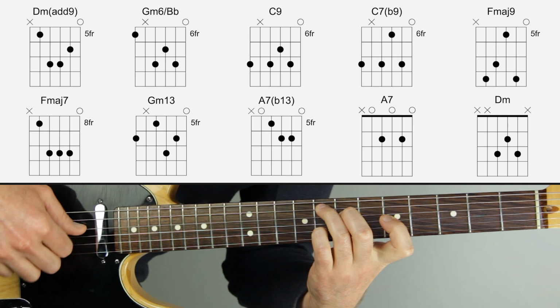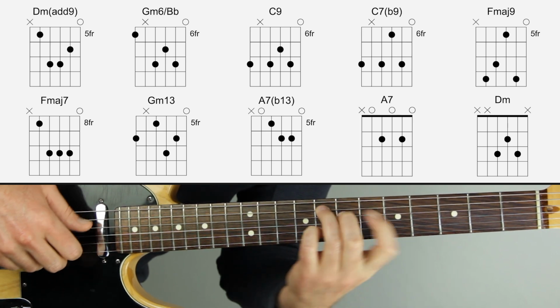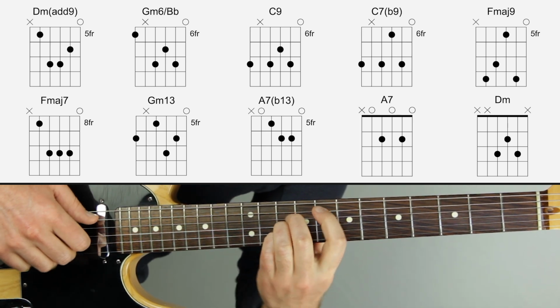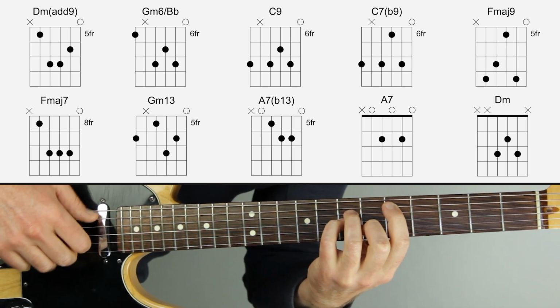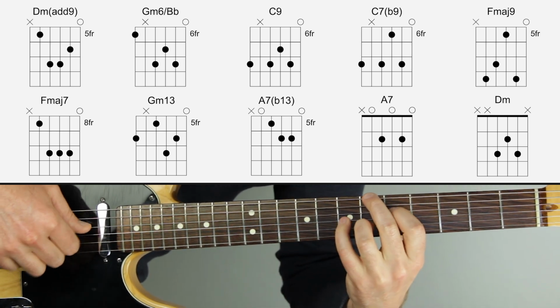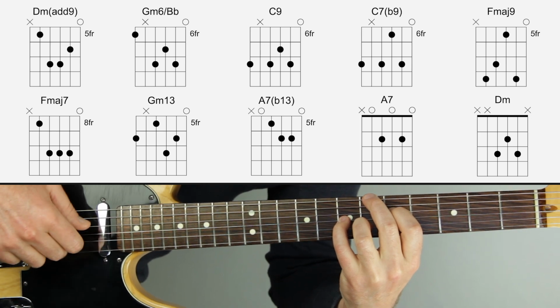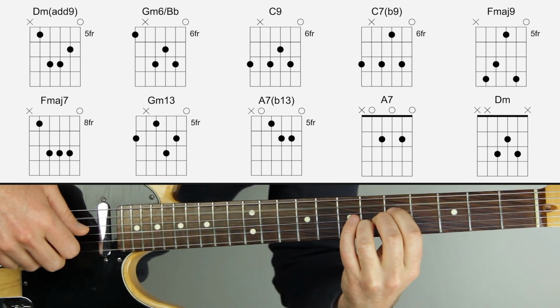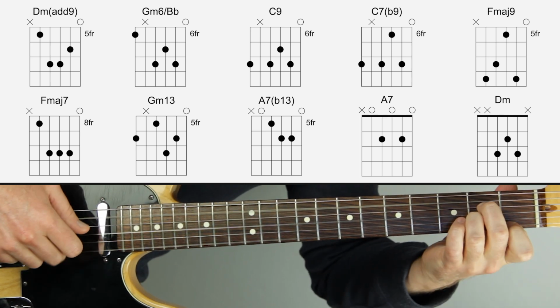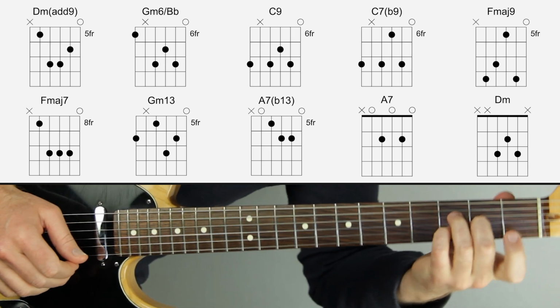Okay, then we have F major 9, which is F major 7 with a 9. Then we have F major 7. Then we have, again, D minor add 9. Then we have G minor 13 first inversion. Then we have A7 flat 13, A7 flat 13, back to D minor.